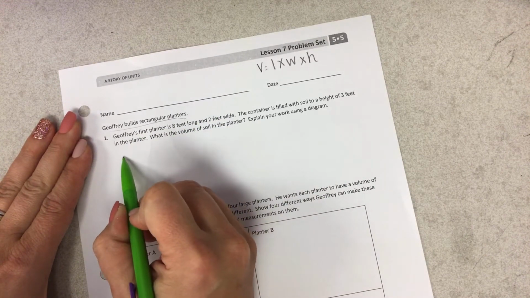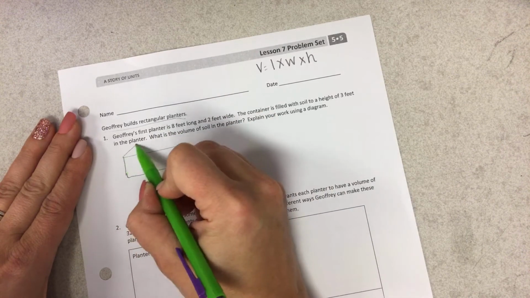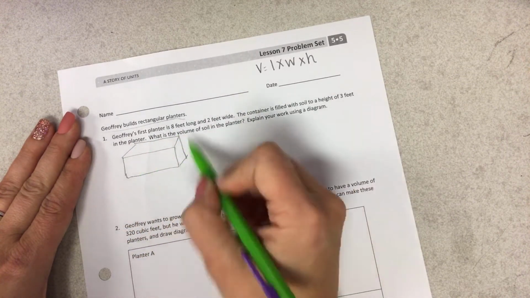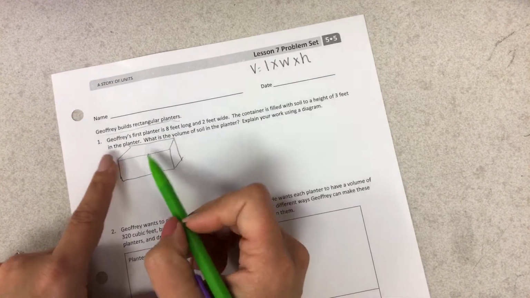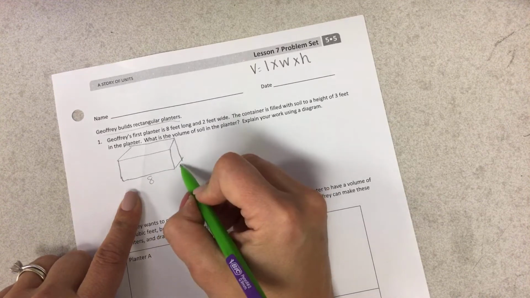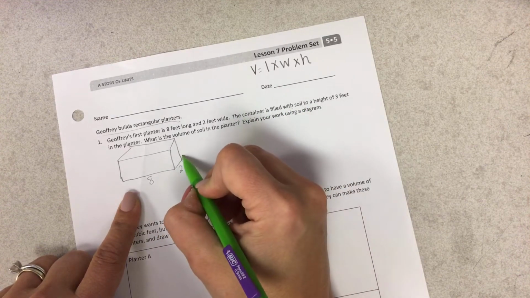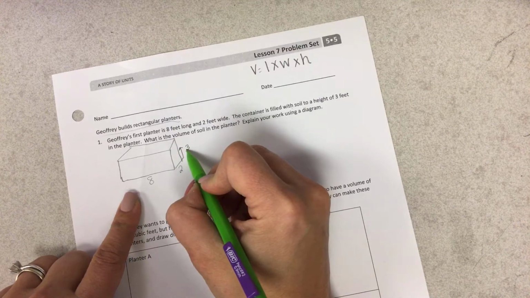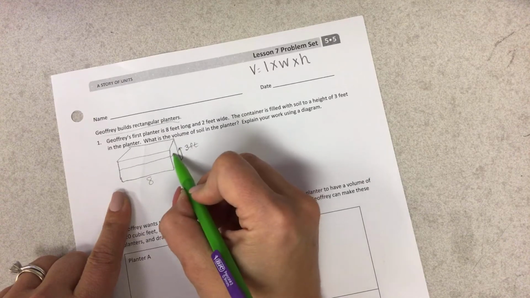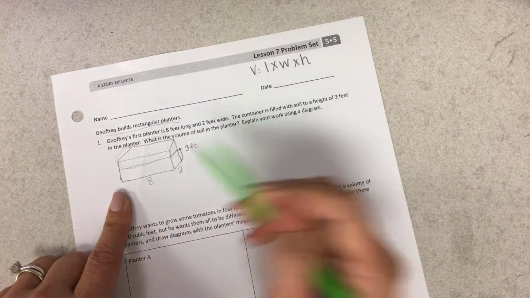So his first planter, and I'm going to draw this rectangular prism, and kind of how they draw this is they don't draw it completely 3D, but a little bit. It says that his first planter is 8 feet long, 2 feet wide, and the container is filled with soil to a height of 3 feet. So this is where the soil goes, and the rest is probably just air.